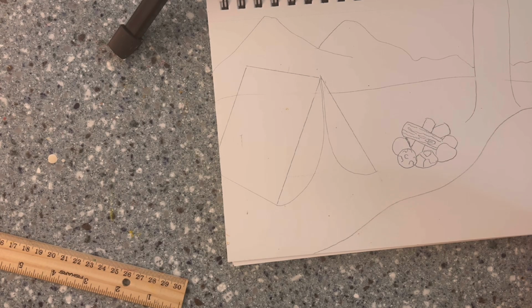Or it could be more of a smooth rock. A smooth rock would be colored differently.